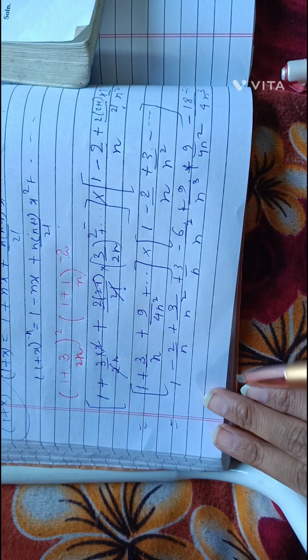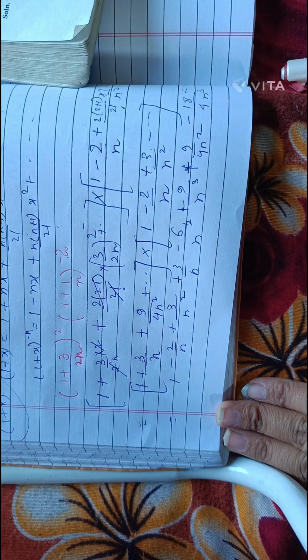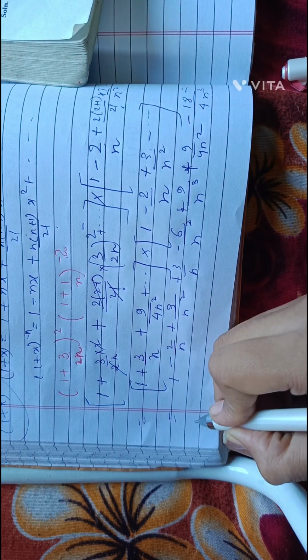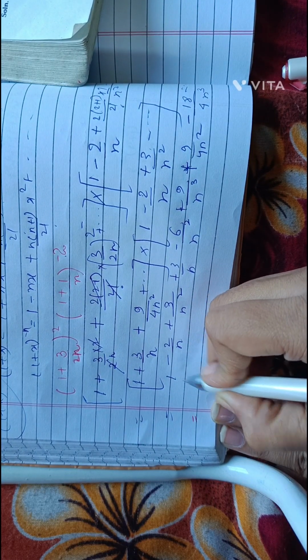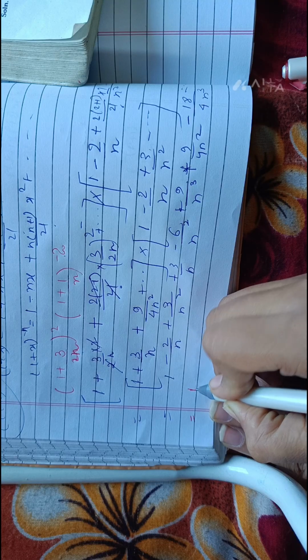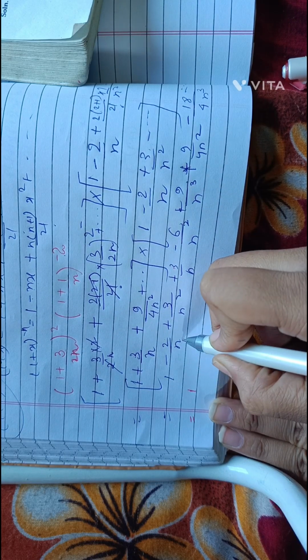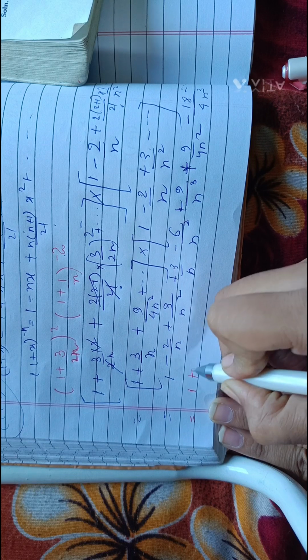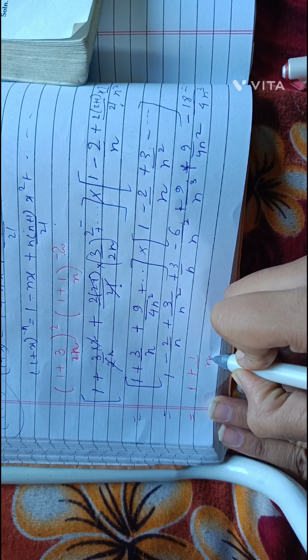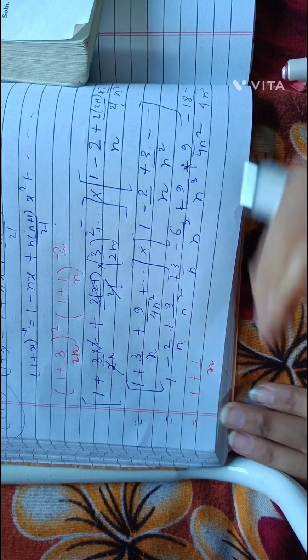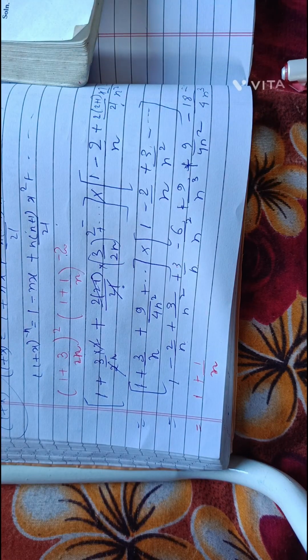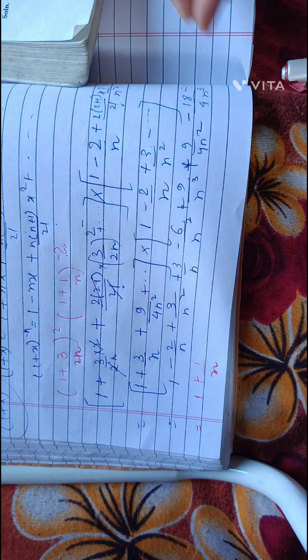All right. I can clearly see that I'm writing it here. This is 1, I'm left with 1. Here 3/n and −2/n is going to be 1/n.